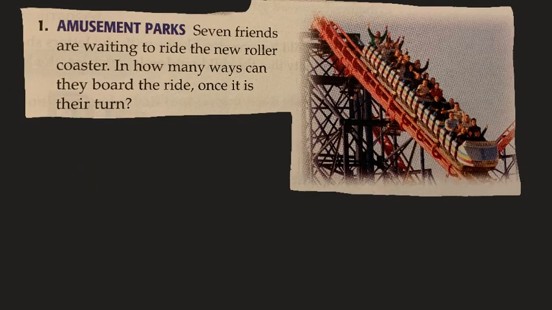All right, here's our next question. 7 friends are waiting to ride the new roller coaster. In how many ways can they board the ride once it is their turn? Type in your answer now.